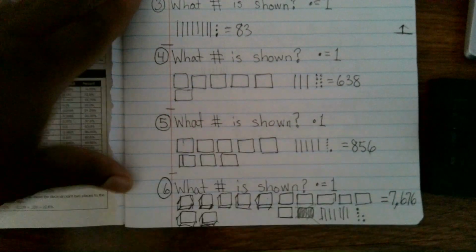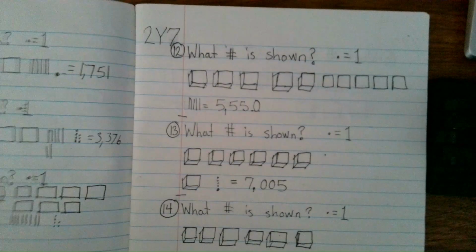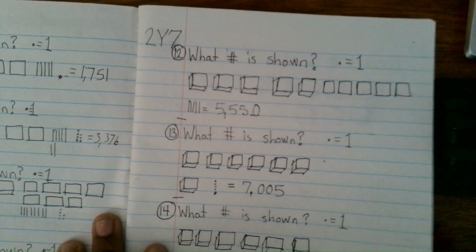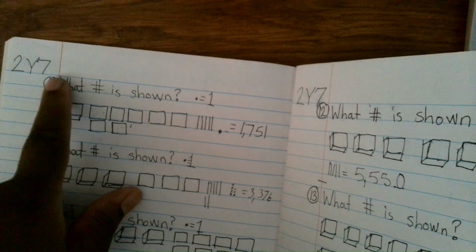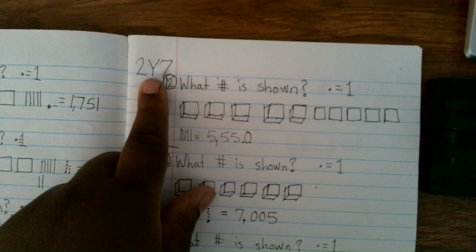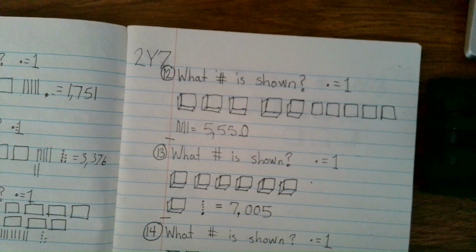Oh, here, I forgot to circle one. I could do that now. Forgot to circle problem number 6. And so I'm going to turn the page, and even on the next page, I've written down that lesson code. On every page that I'm doing this lesson, I'm still doing the place value models lesson. It's still the same date.